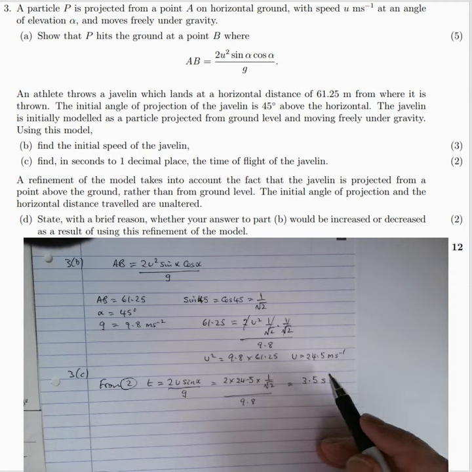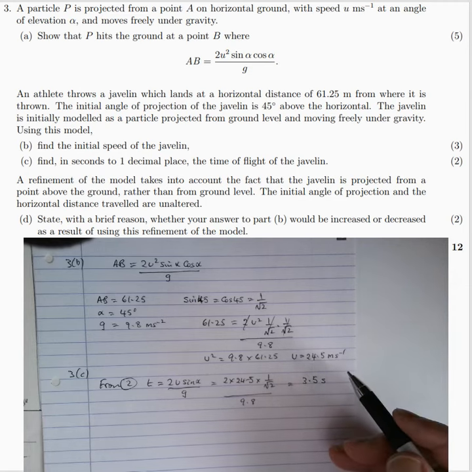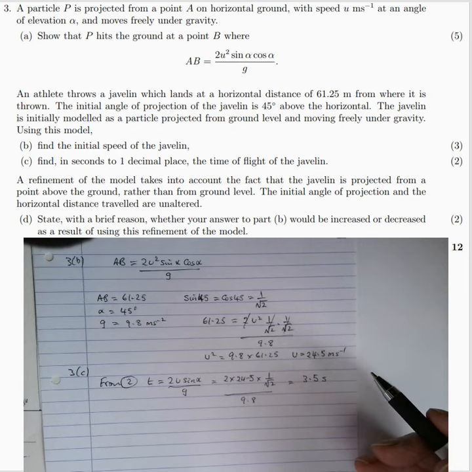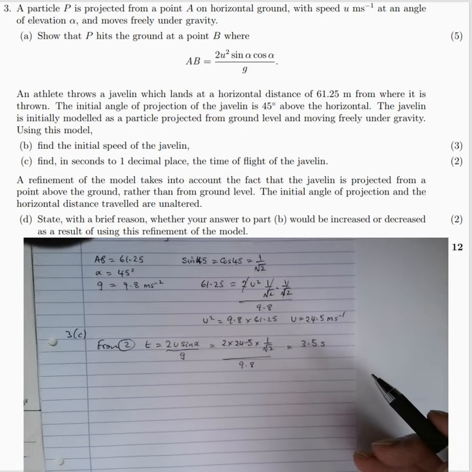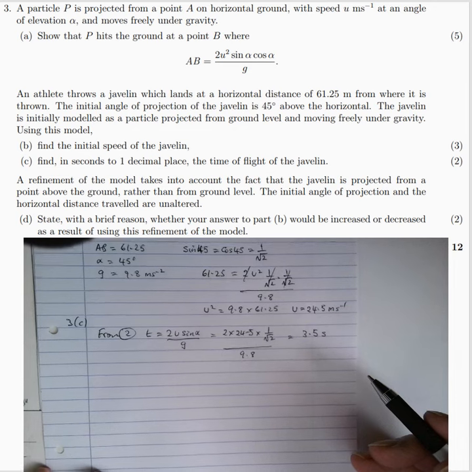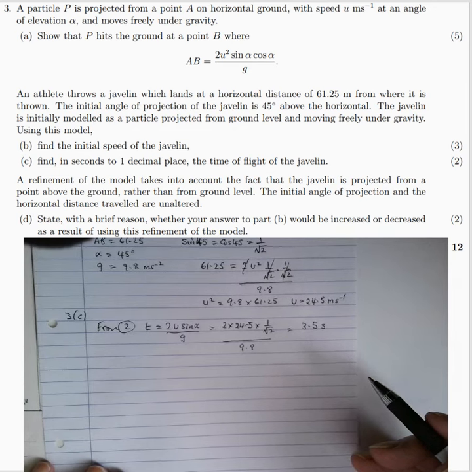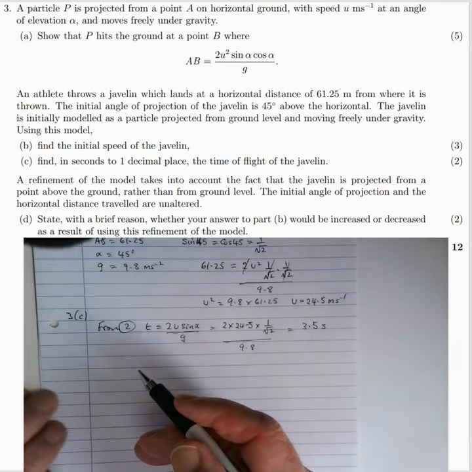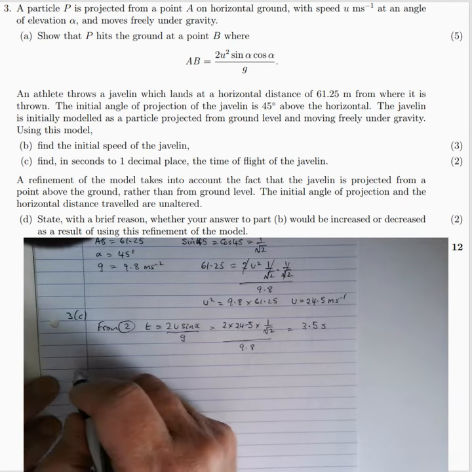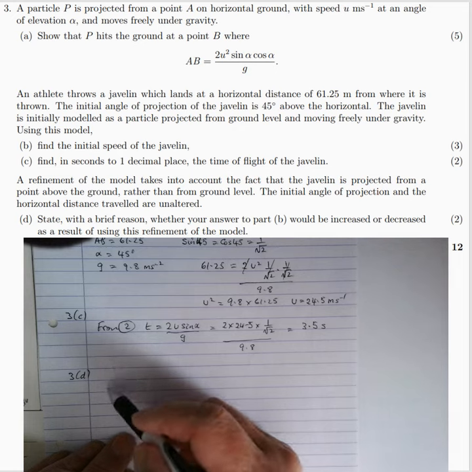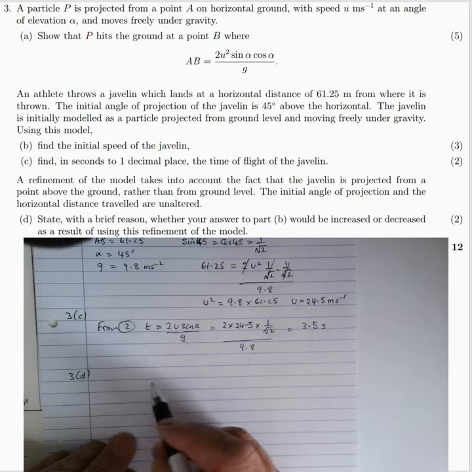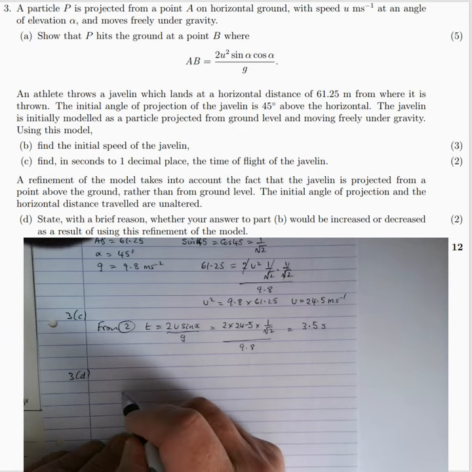Now it talks about a refinement that's been made to the javelin. I'm just going to move my paper upwards slightly so we can see this. For part D, we realise that the javelin is not thrown from the ground exactly, it's thrown from a position above the ground.